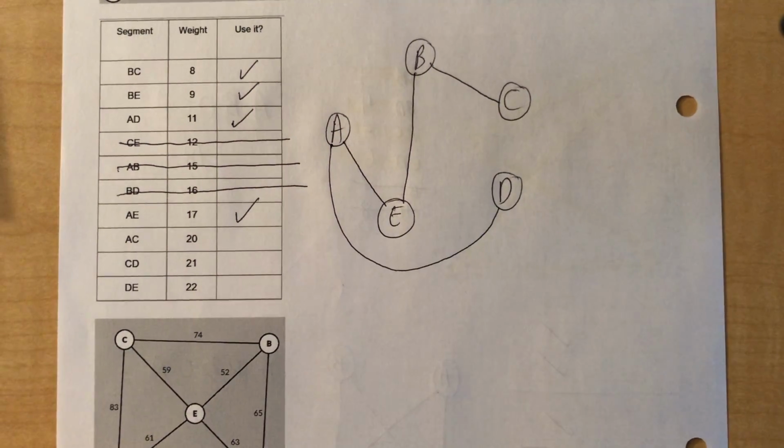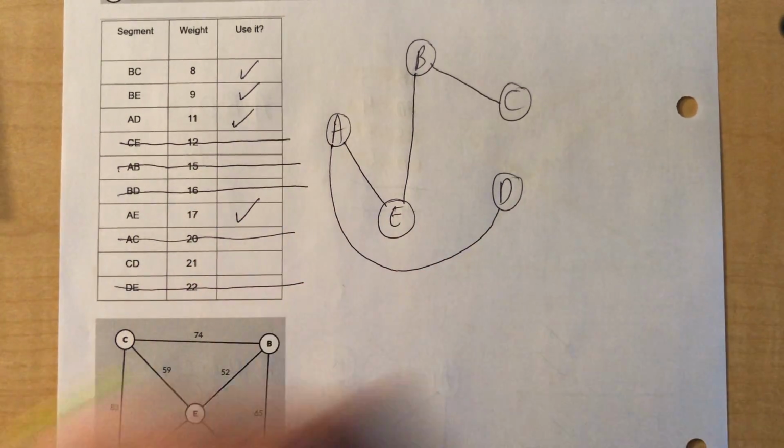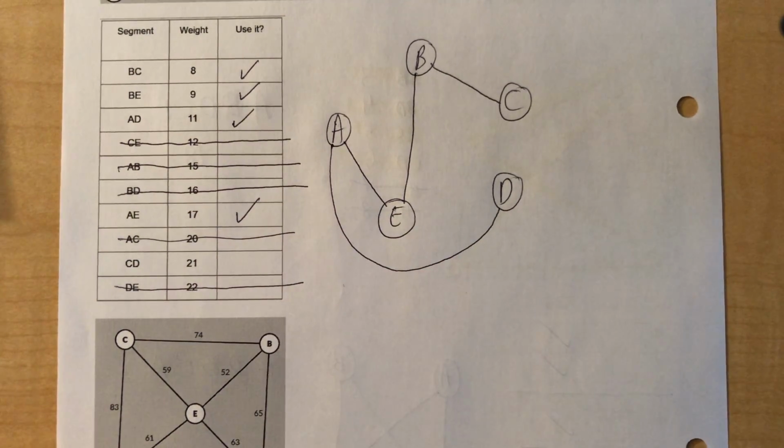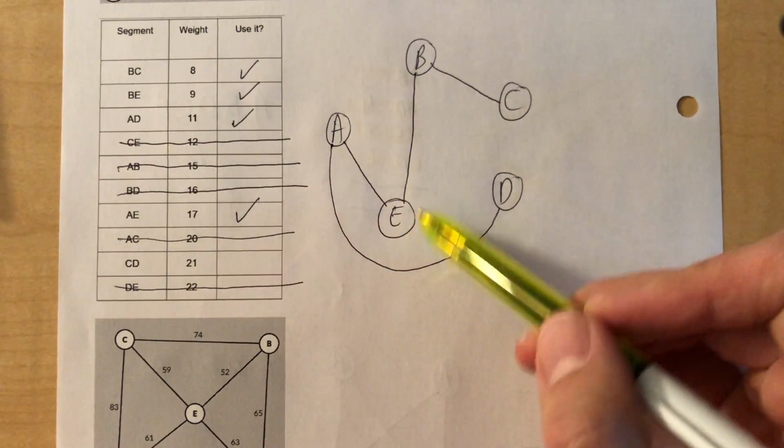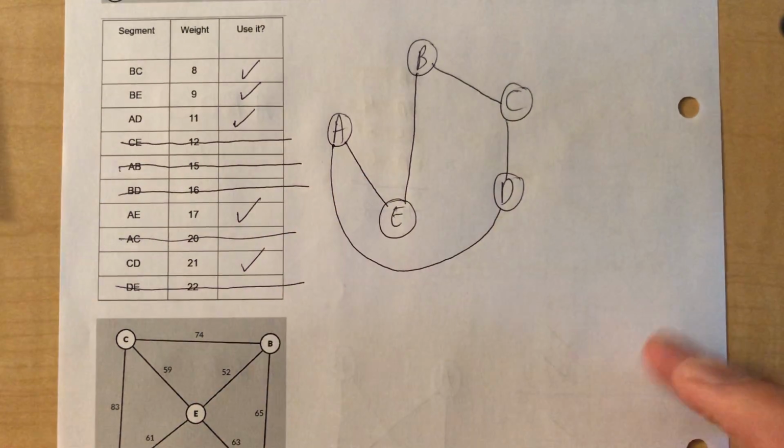And by the way, I can't use A again. I can't use E again. You see where this is going. And you can see it in the picture too, right? So A, E, B, C, D. I need to connect C and D. That was my only option left.